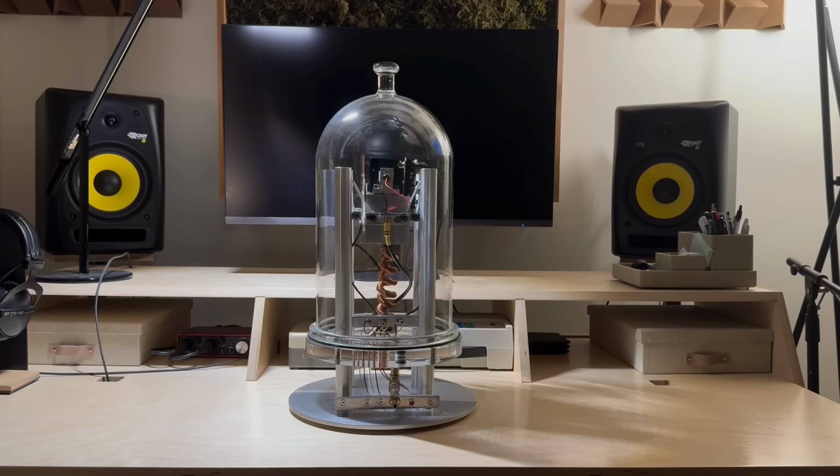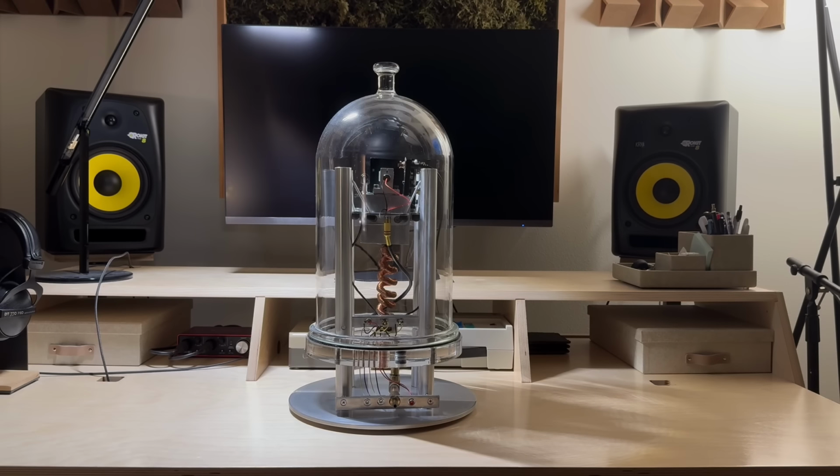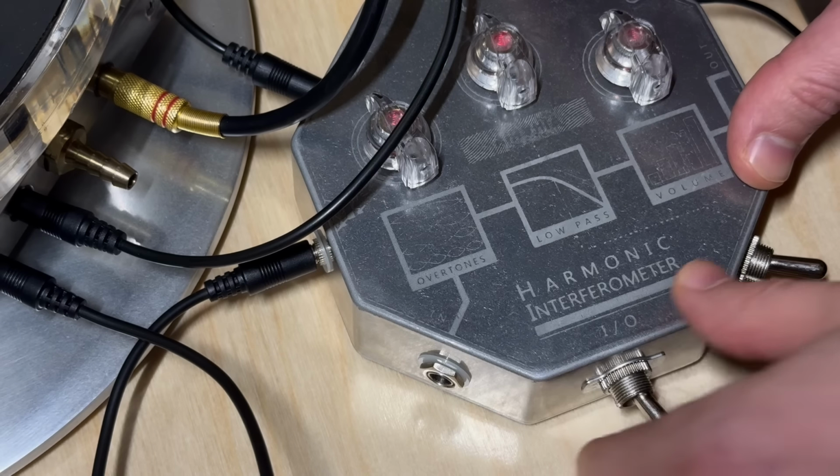This is the experiment that laid the foundation for Einstein to develop his special theory of relativity. Well, actually, this is that experiment. It's called the Michelson-Morley interferometer, and the thing on my desk is similar, but I made some modifications so that I could play it like a musical instrument. Here's what it sounds like.